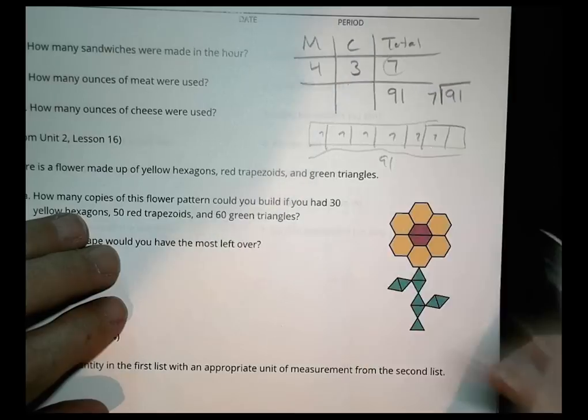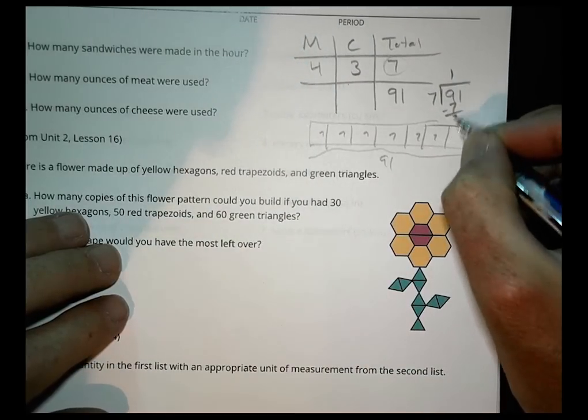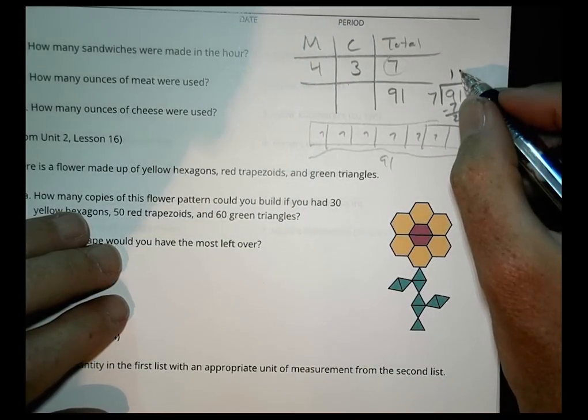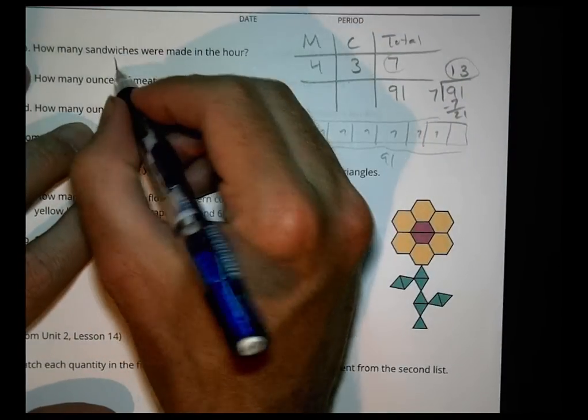This is not accurate, I'm just drawing it there. 7 goes into 9 one time. We subtract, we get 2. 7 goes into 21 13 times. So we know that we're able to make 13 sandwiches in that hour.